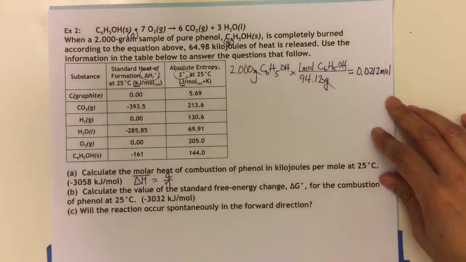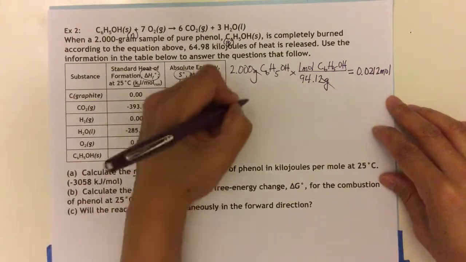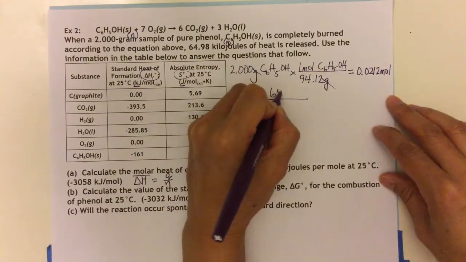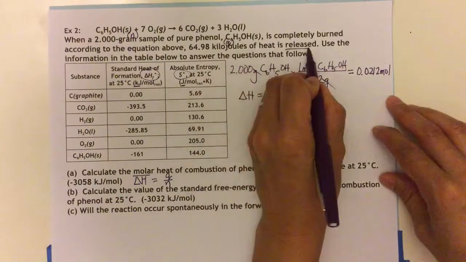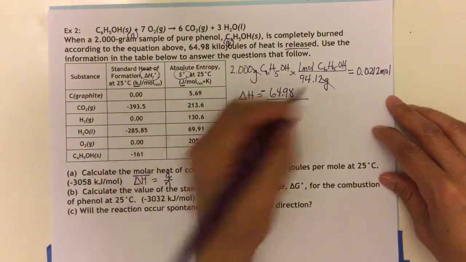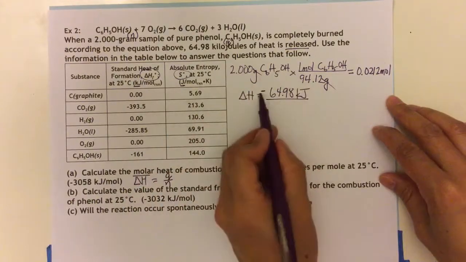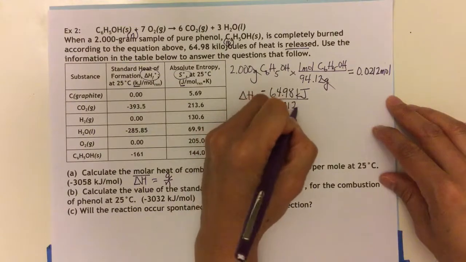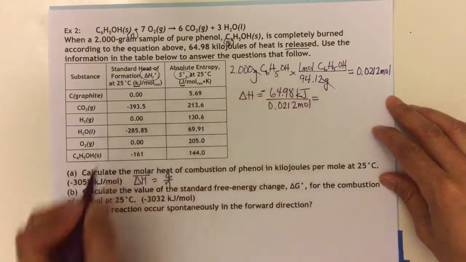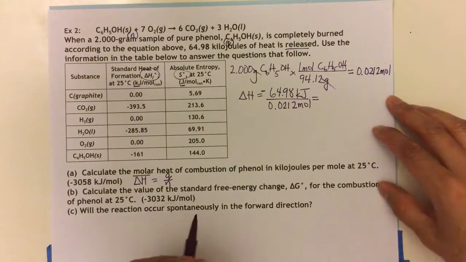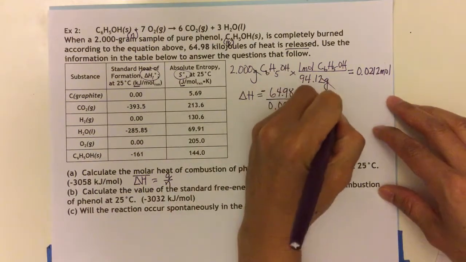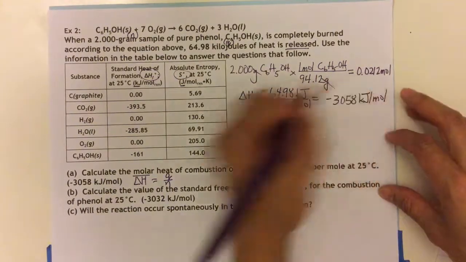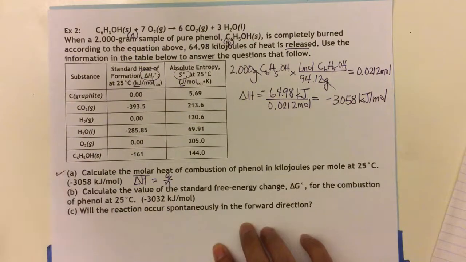Grams cancel out. So as easy as that, the delta H is just taking the Q, 64.98, and it's heat release, so in the end it's a negative value, kilojoules. You can put that negative at the end, or you can put it within the equation. So you divide those two numbers and you get your molar heat of combustion, which is negative 3,058 kilojoules per mole. So that allows us, we've done A.